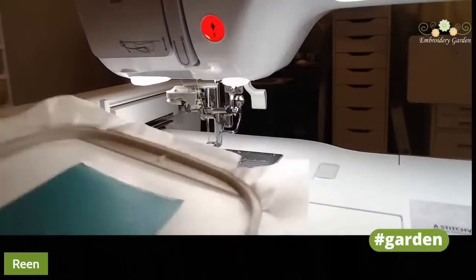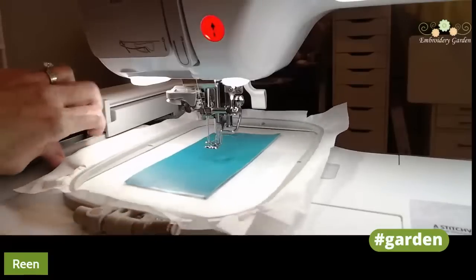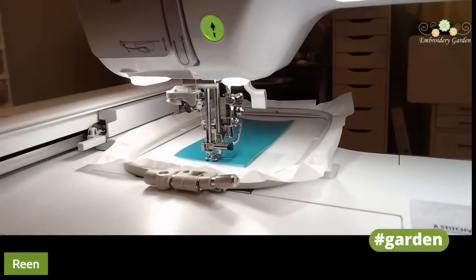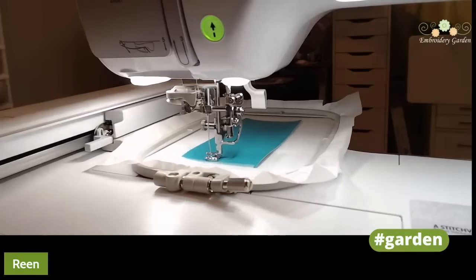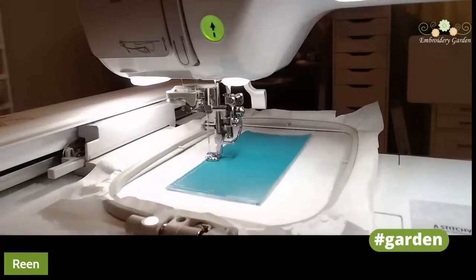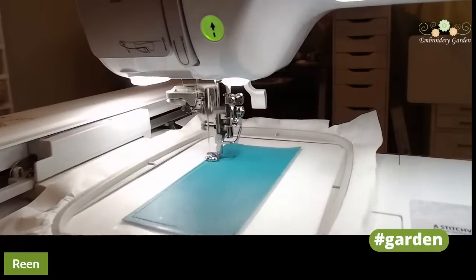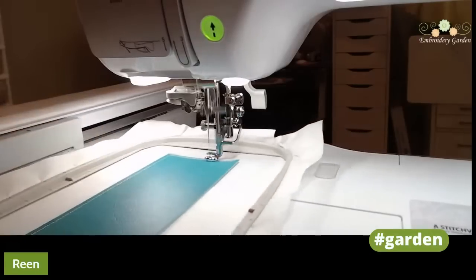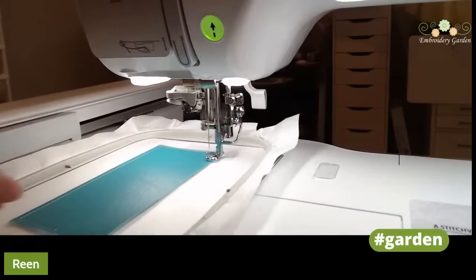And Mary Ann is asking if I'm using extra long snaps. No, I just use the regular ones. I don't have a problem with them, but they are size 20. So now I'm doing the tack down. Remember, we added a tack down. You really don't have to add the tack down. I kind of like it though, because it holds the vinyl down nice and flat.